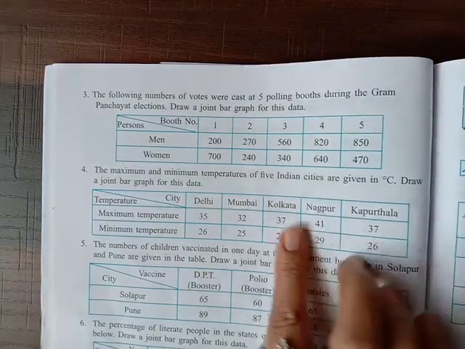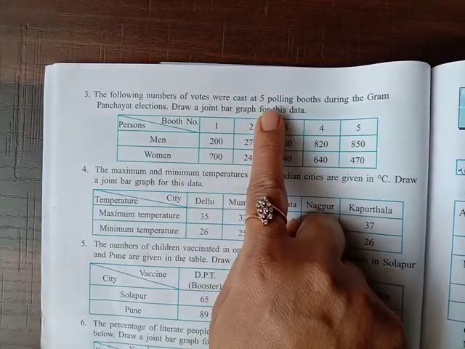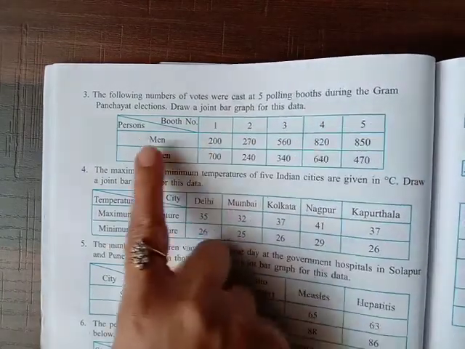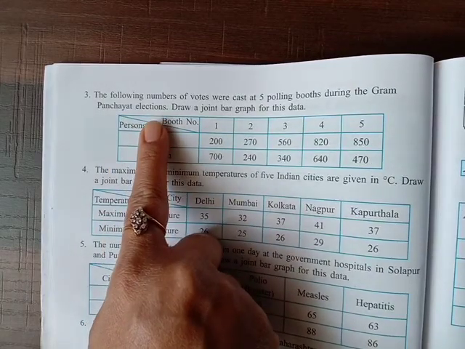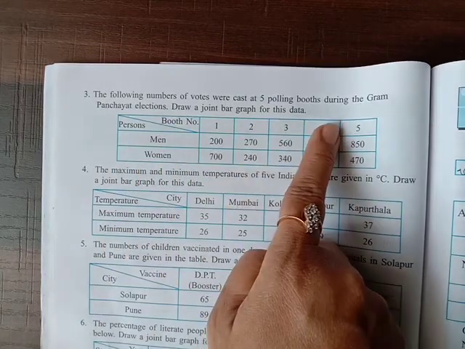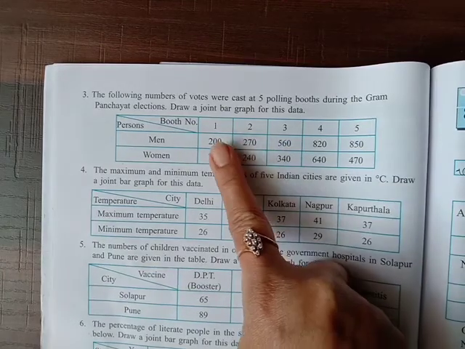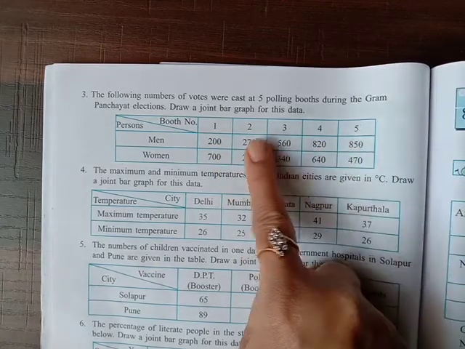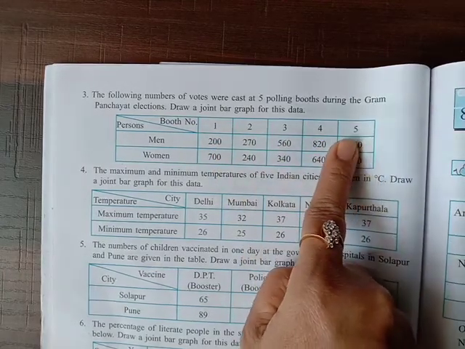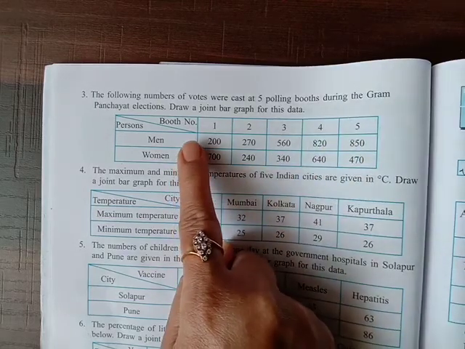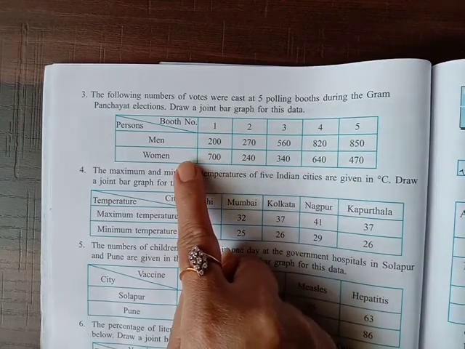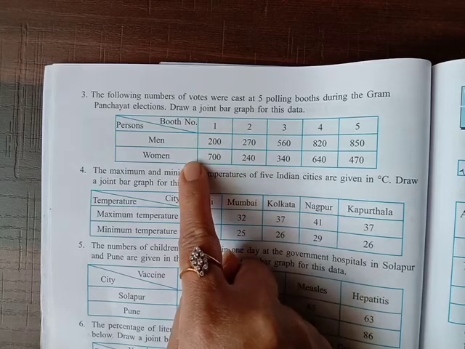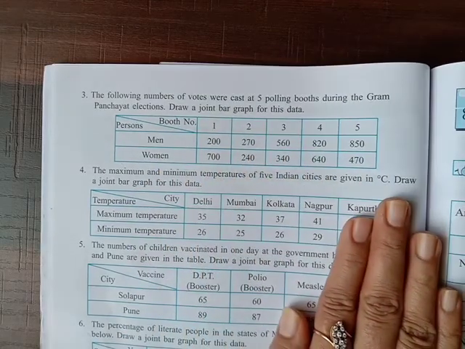The following numbers of votes have been cast at 5 polling booths during the Gram Panchayat elections. Draw the joint bar graph for this data. How many polling booths are there? 1, 2, 3, 4, 5. So there are 5 polling booths, and votes cast by men and women. We have to show this information by a joint bar graph.